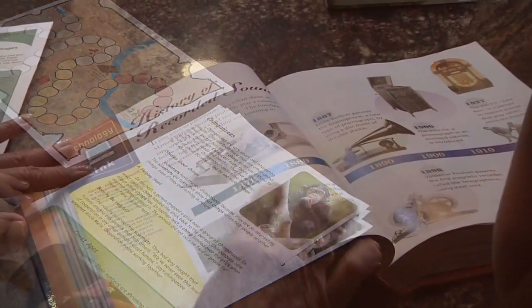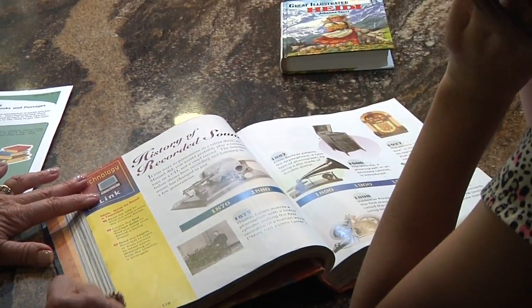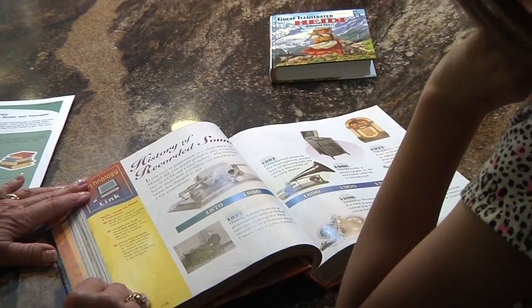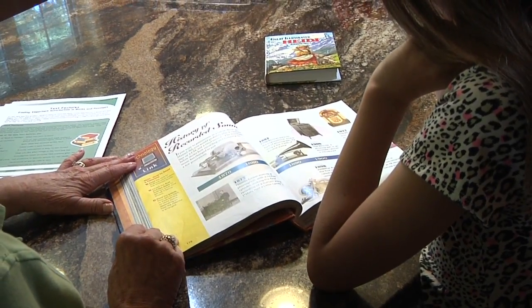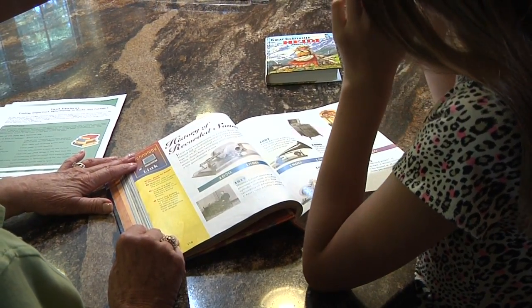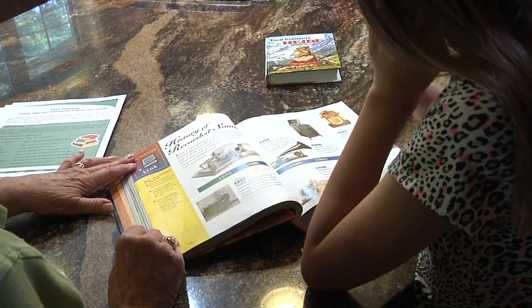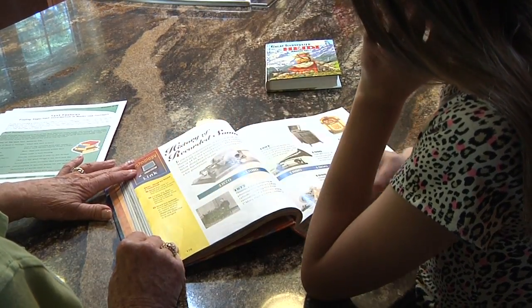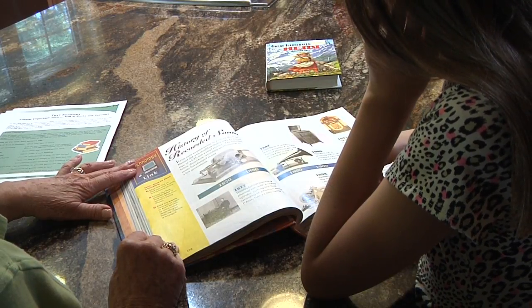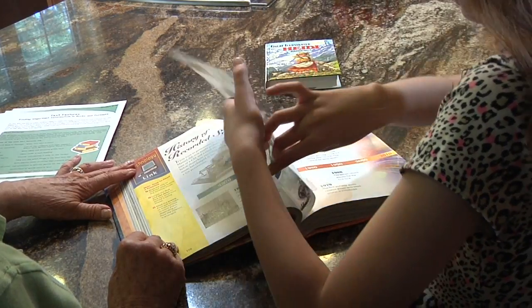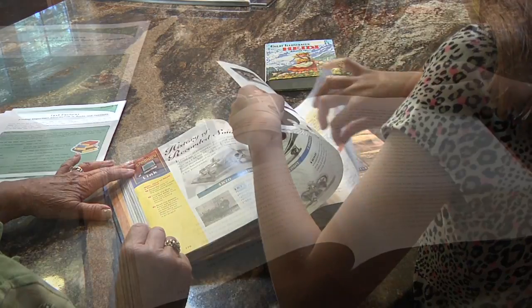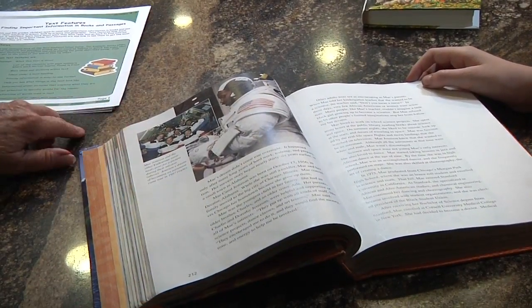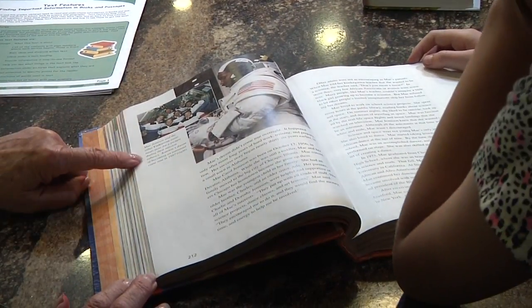Tables and charts provide information in an easy-to-see format. It's a timeline, okay, and that could be a table or a chart. And where does it start? Here. And what's the year there? 1870. Oh my goodness! And how far does it come up into the future? Pictures help you see what things in the text look like.